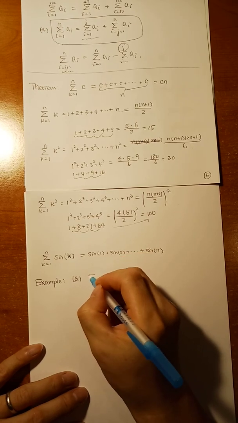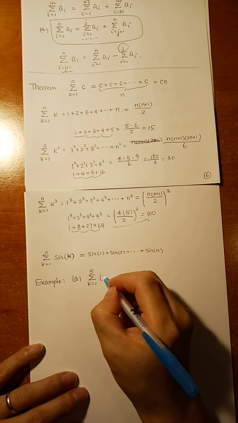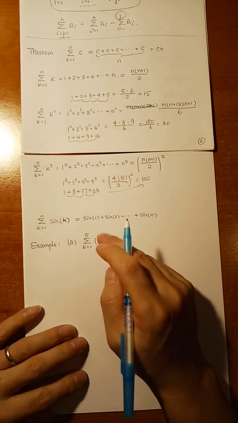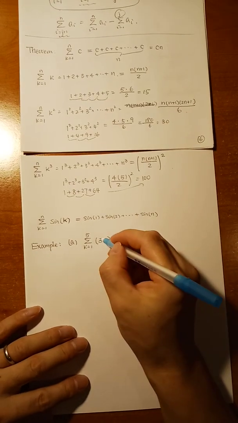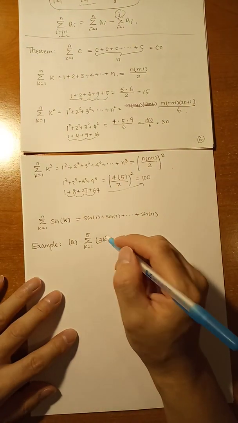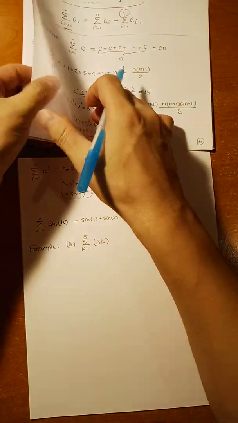First, sigma k from 1 to 5, 3k. First, 3 is a constant coefficient. Remember that the first property is the constant coefficient rule.